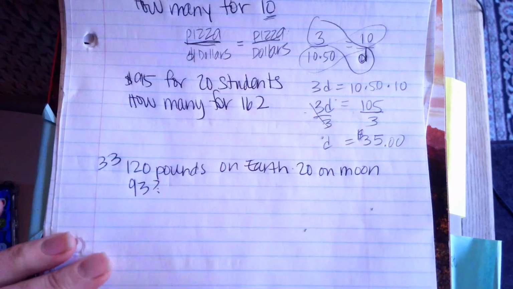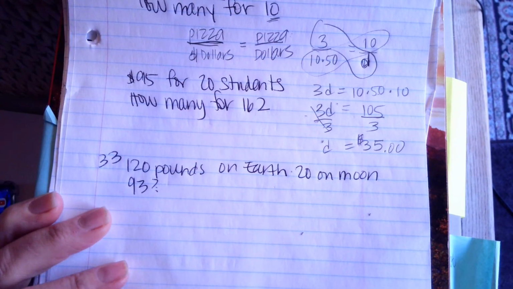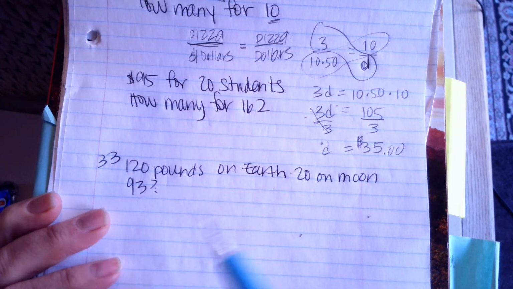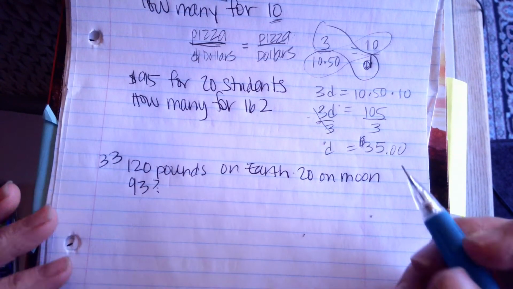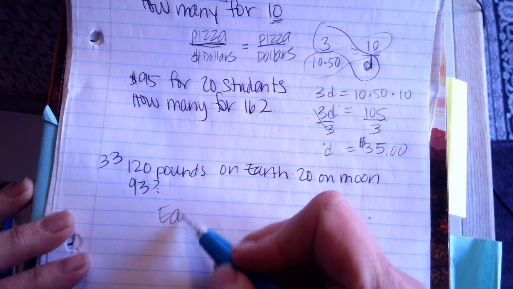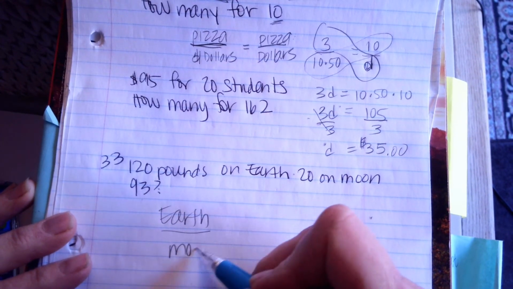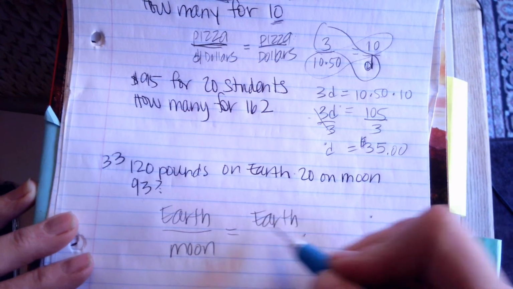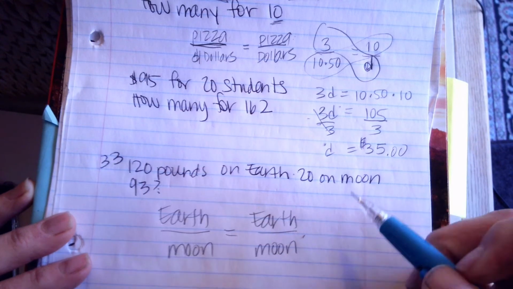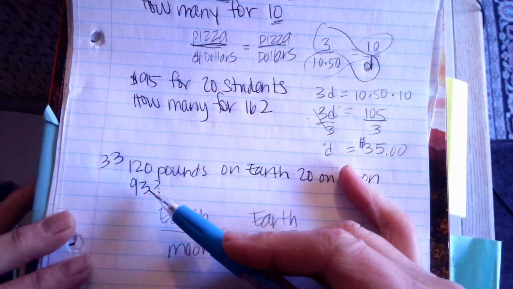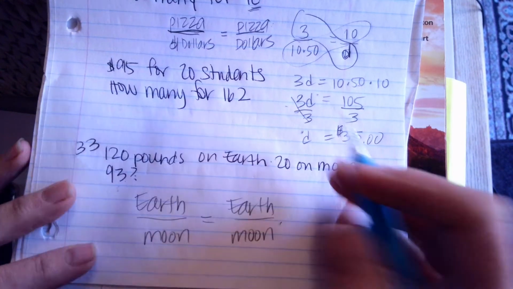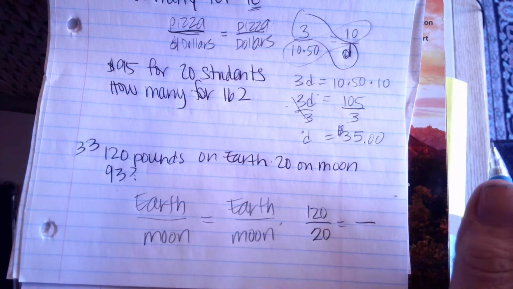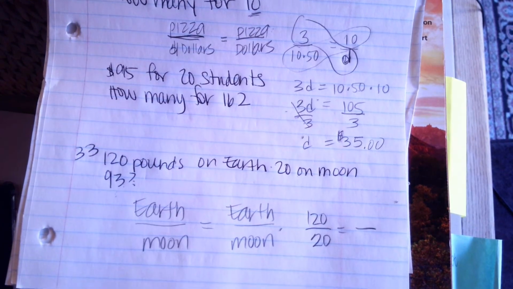Okay, number 33. If someone weighs 120 pounds on Earth and they weigh 20 pounds on the moon, how much does a 93-pound person weigh? So we're going to do pounds on Earth to pounds on the moon, and then our ratio on the other side of the equal has to be Earth and moon. So we figure out, are they giving us pounds on Earth or pounds on moon? So we just fill that in, and you can tell me what you think the numerator is and what you think the denominator is. Okay.